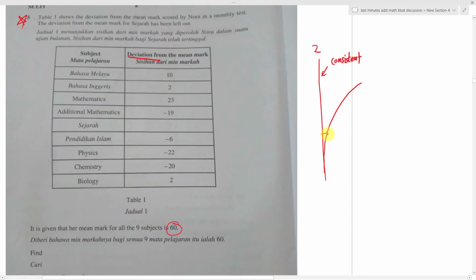It might be 2.5, 2.6, 2.7 or 4. All this over here we call deviation. It is actually the difference from the standard mark. Of course, if you want to understand deviation better, you can just Google it.